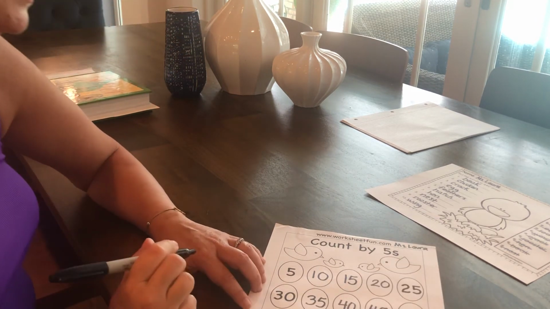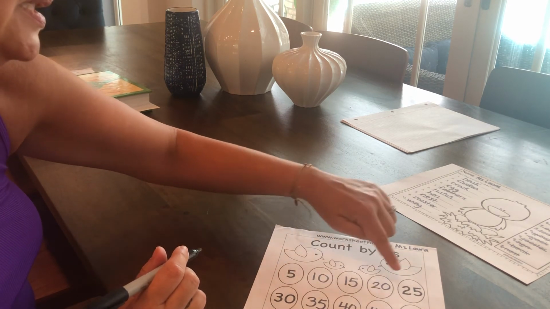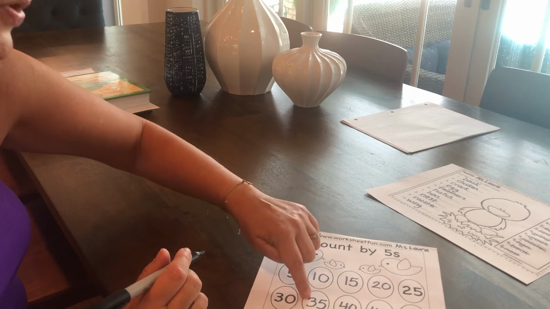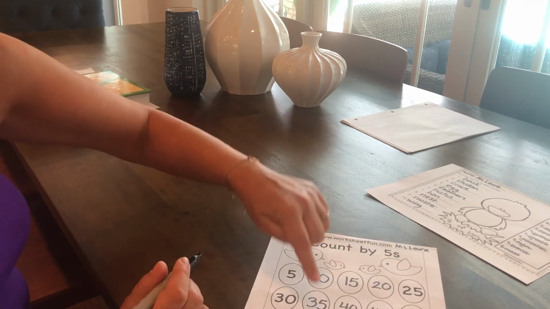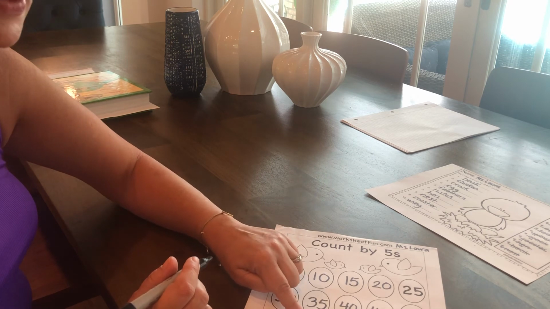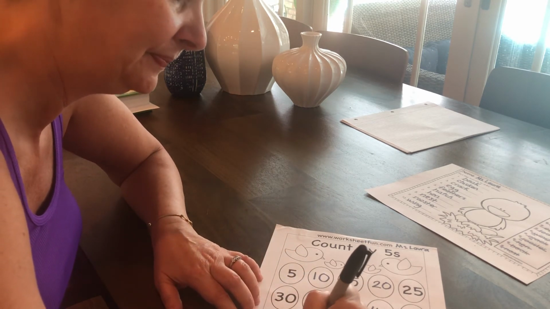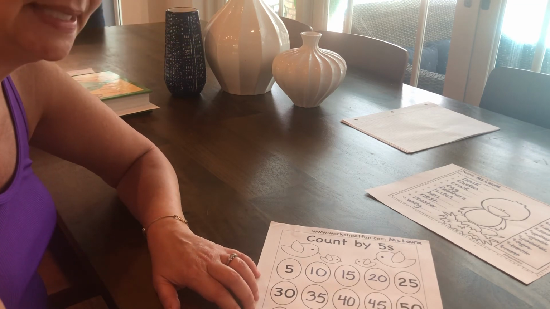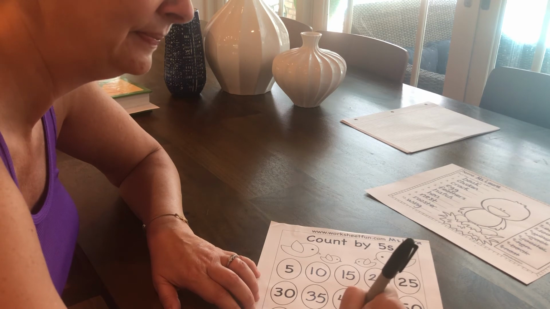And then 45. So we have 5, 10, 15, 20, 25, 30, 35, 40, 45, 50, 55. Anybody know what that would be? It would be 60. And after 60 would be 65.